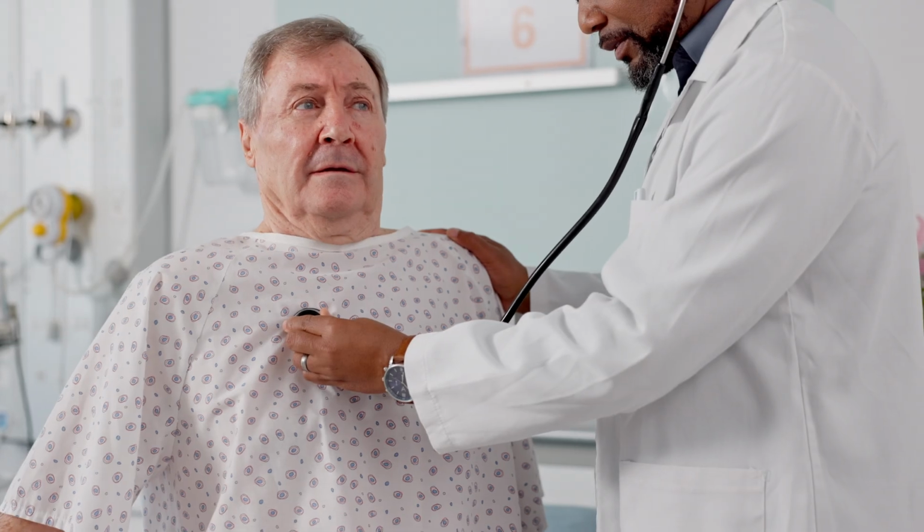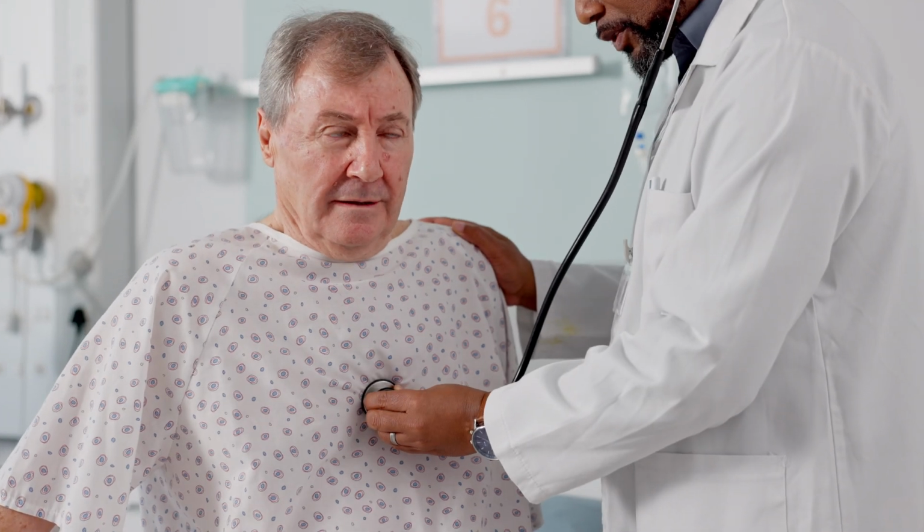Diagnosing coronary artery disease involves a combination of medical history, physical examination, and diagnostic tests. Your doctor will start by asking about your symptoms, lifestyle, and risk factors such as high blood pressure, high cholesterol, smoking, diabetes, and family history of heart disease. A physical exam may reveal signs like abnormal heart sounds or swelling in the legs, which can indicate heart problems. However, because CAD often develops silently, additional tests are usually needed to confirm the diagnosis.